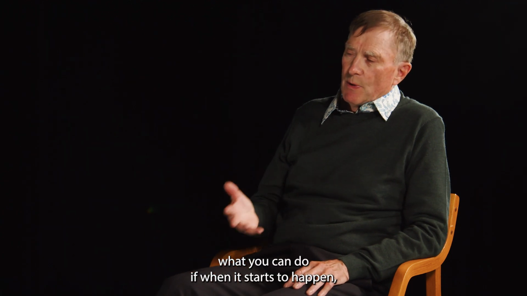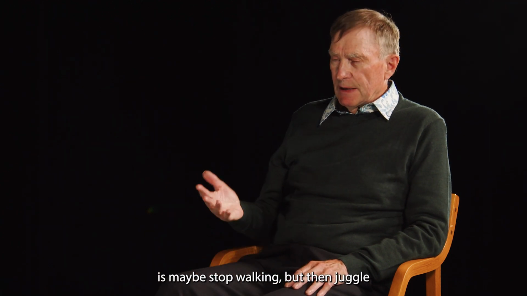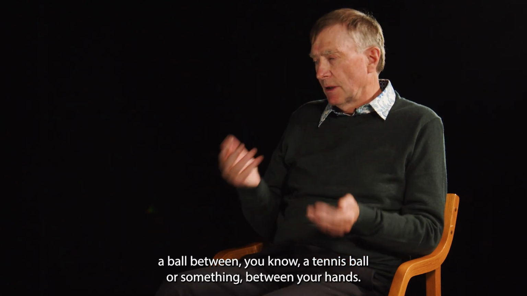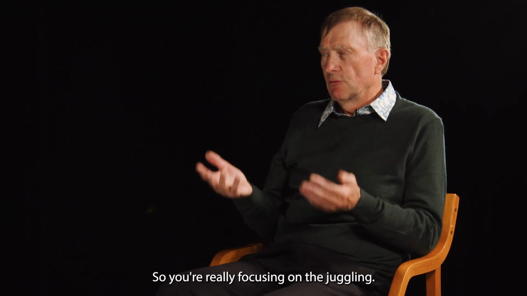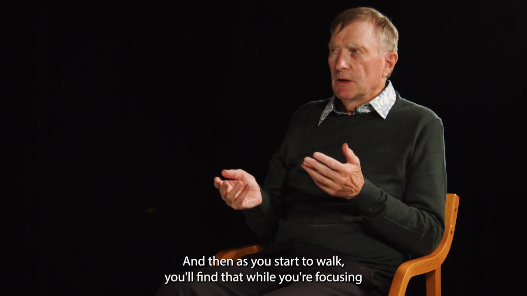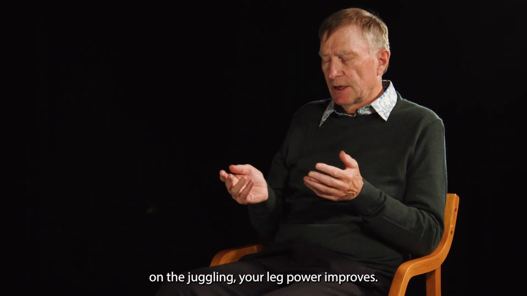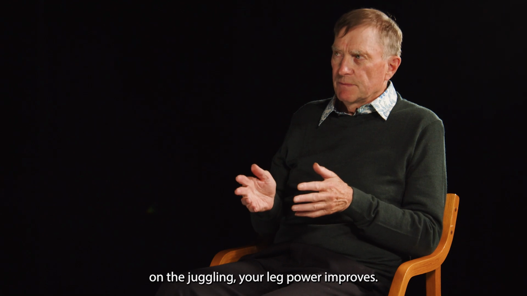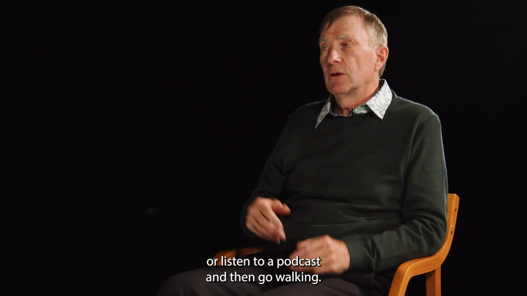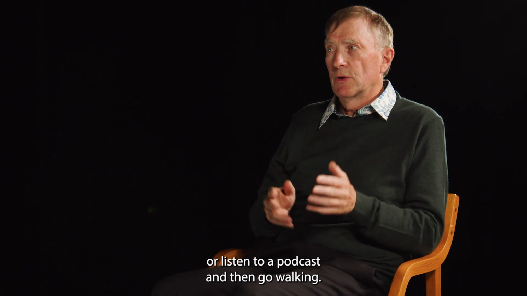But what you can do when it starts to happen is maybe stop walking, but then juggle a tennis ball or something between your hands. So you're really focusing on the juggling. And then as you start to walk, you'll find that while you're focusing on the juggling, your leg power improves. Right. Or else you could put music on or listen to a podcast and then go walking.